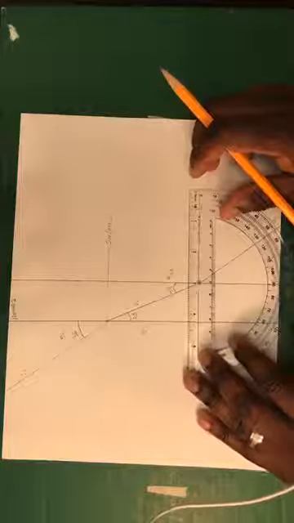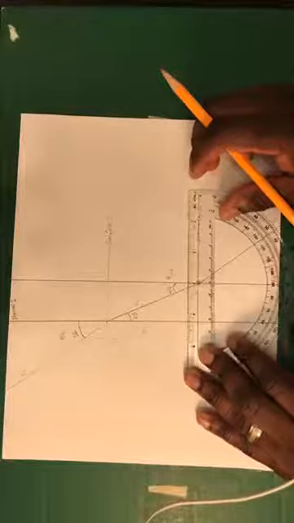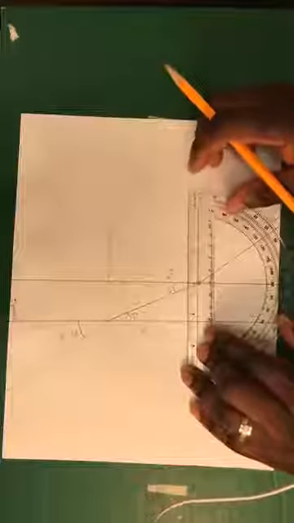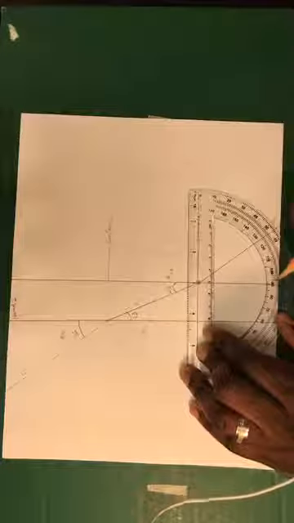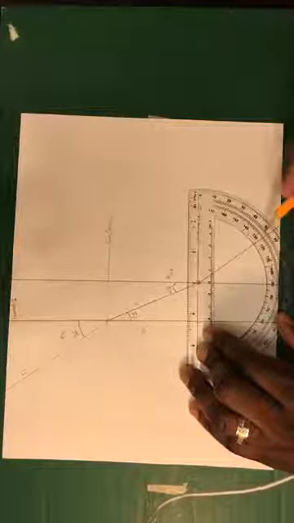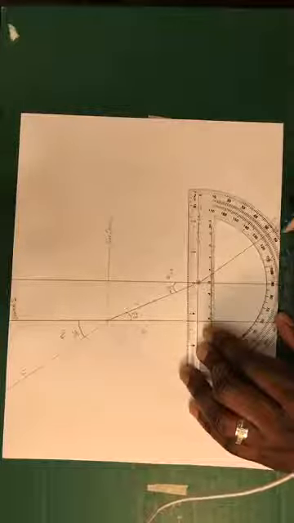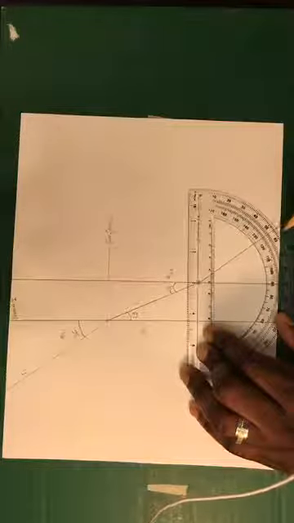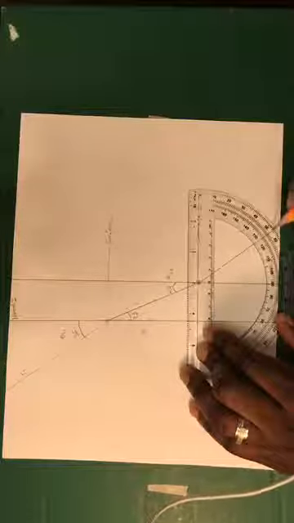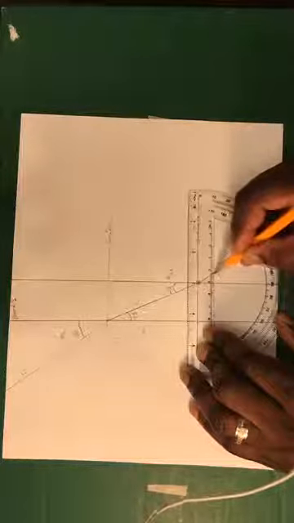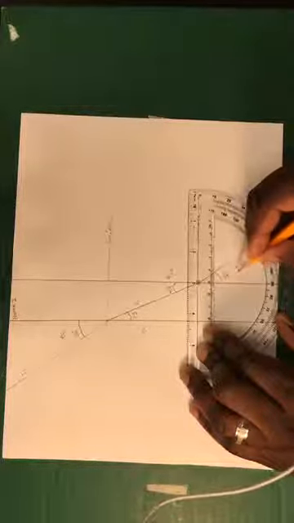And then I measure the angle between my normal and the refracted ray from surface 2. And that is the angle between 90 and 54. That corresponds to 36 degrees. And that is my theta R2.